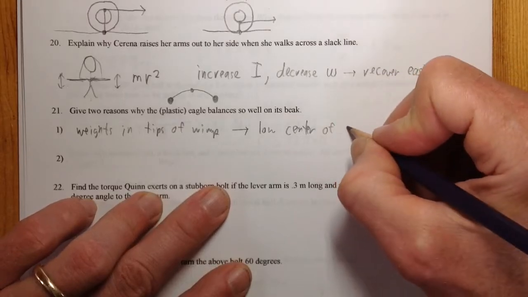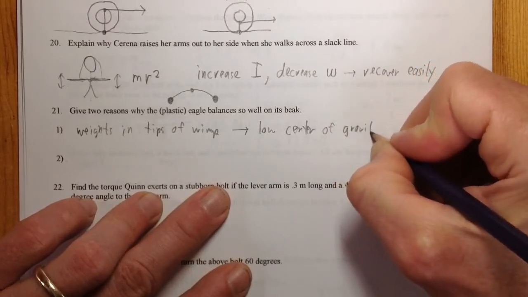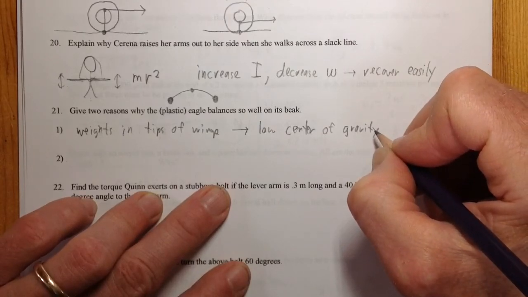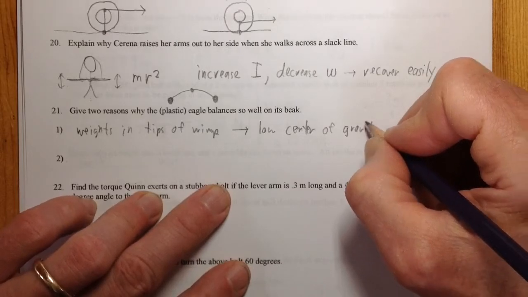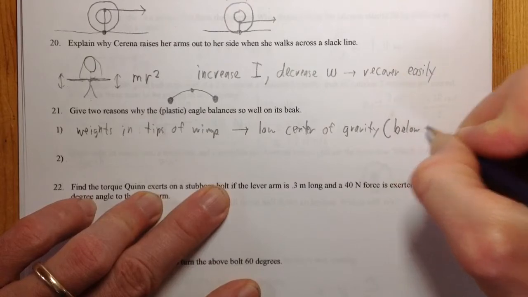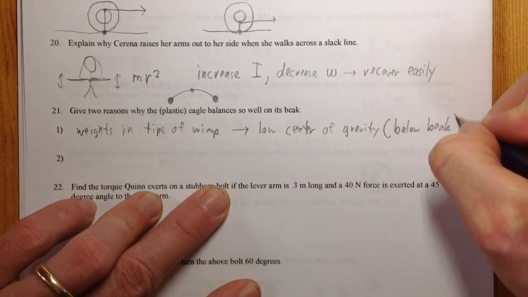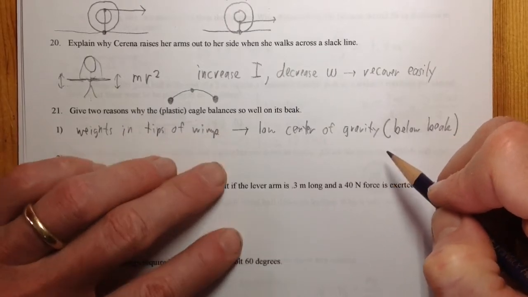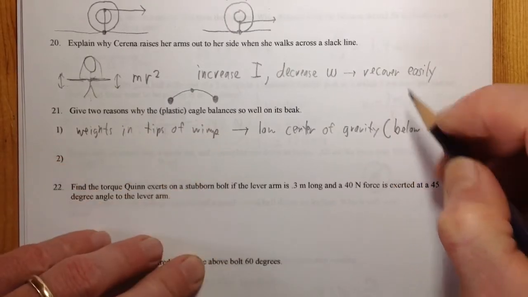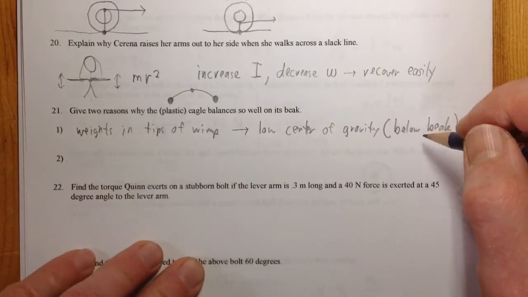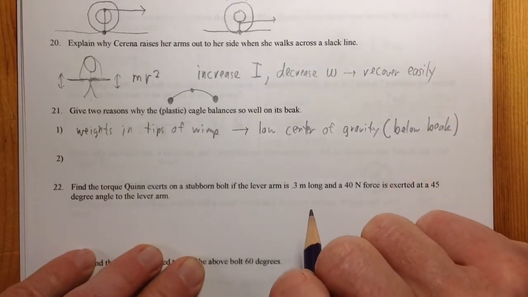So they have a low center of gravity, which means that if the wings start tilting, you actually raise the center of gravity, and the center of gravity wants to go low, so it immediately goes back down. So the center of gravity is actually below the beak. That's a critical point. If the wings tilt to one side, it raises the center of gravity, and it just wants to go back down to where it was, or if it goes side to side too. So the beak is up high, the center of gravity is low. That makes it very, very stable.